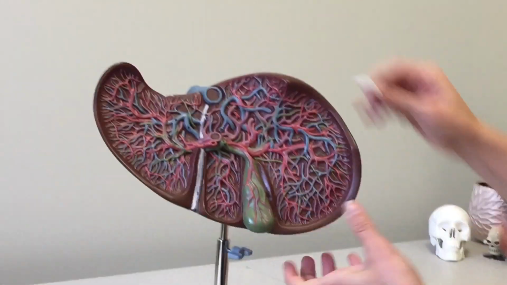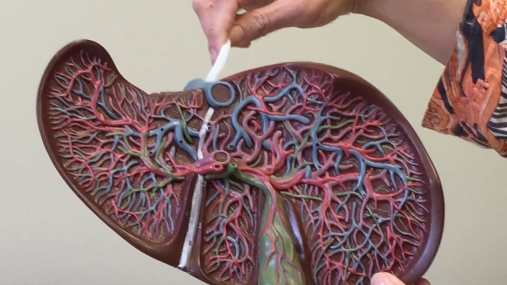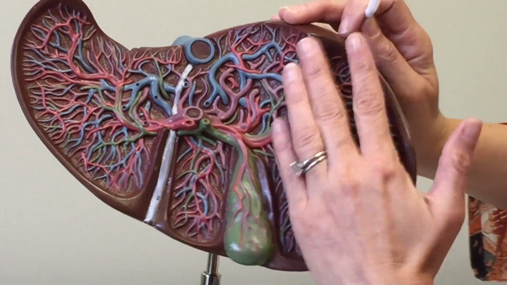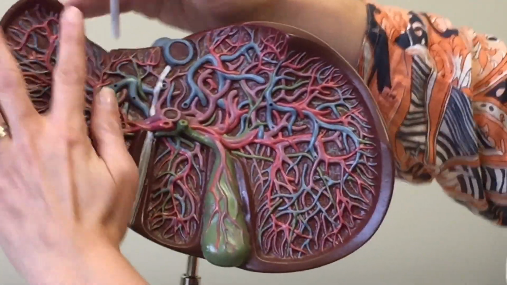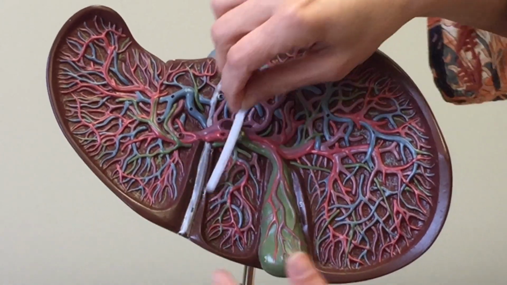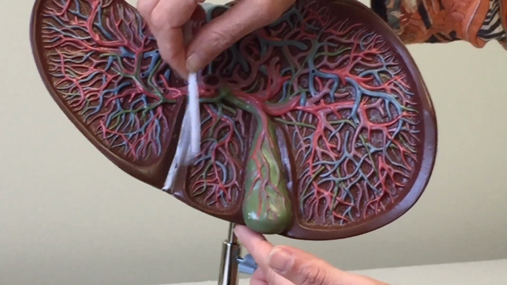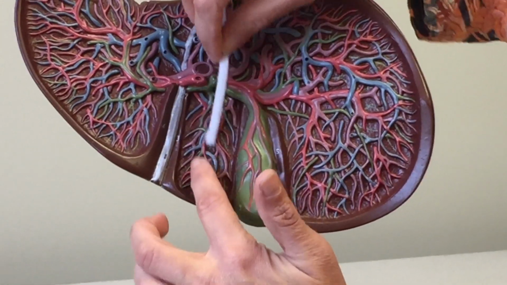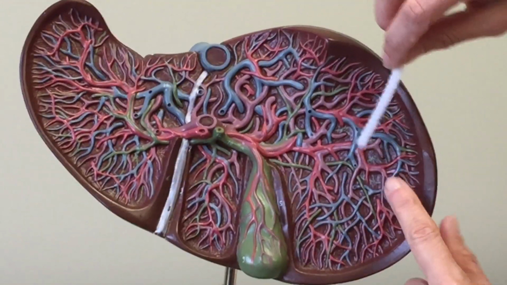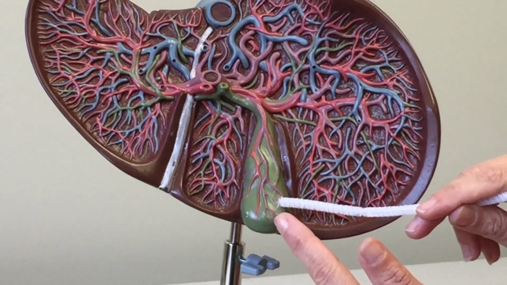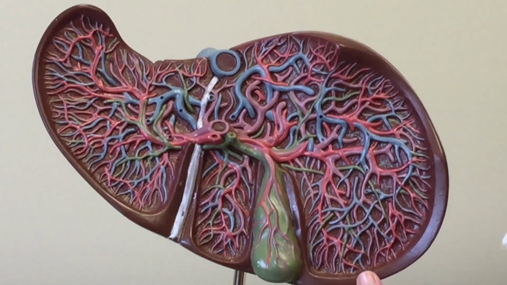Okay, so if I flip this around and put it back on the stand, how you guys see it in the lab, here again is your inferior vena cava. This whole thing is your right lobe of the liver, not this thing. Right here is the right lobe of the liver. This is the left lobe of the liver. Caudate lobe would be here, and this four-cornered structure is the quadrate lobe. Quadrate lobe, caudate lobe, left lobe, right lobe. Now this green thing, that's the gallbladder.